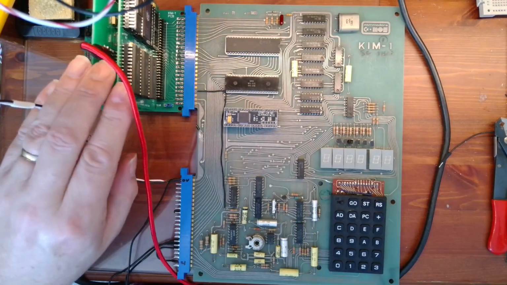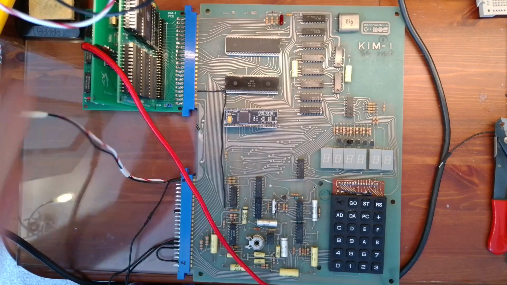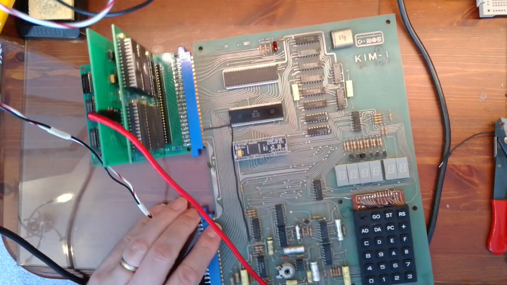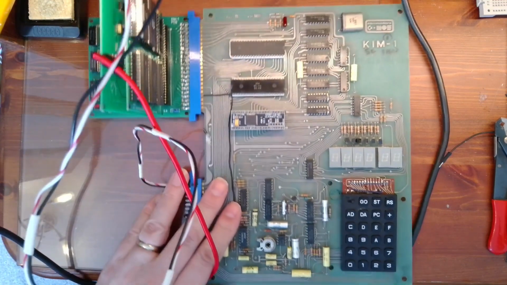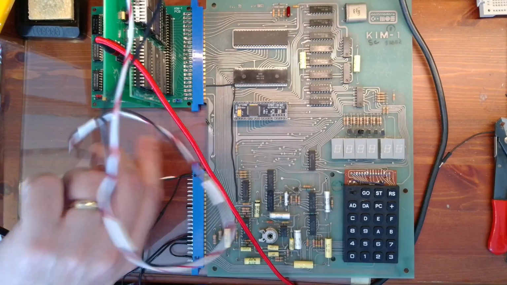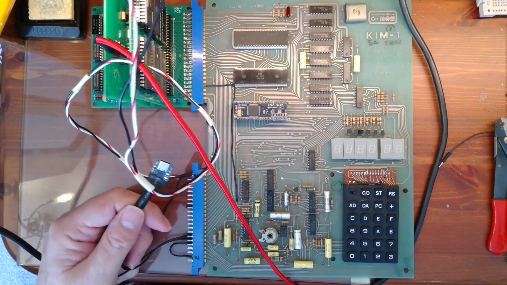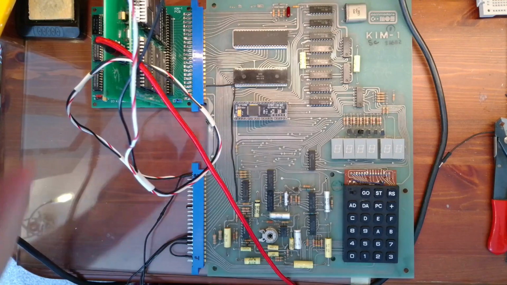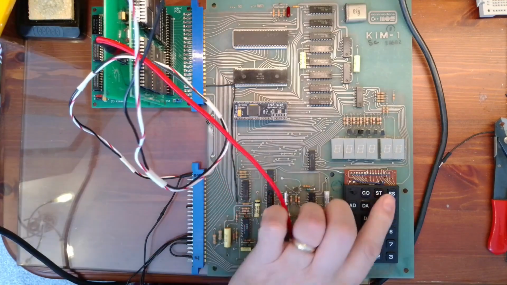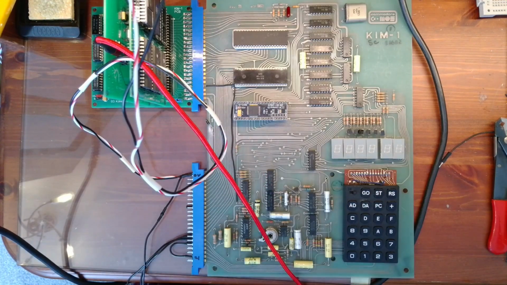Yeah, nice and snug in there. Now this lead is the comms from the new serial port we got. And we're still powered via the old port at the bottom. And this is the old serial port, well, teletype port. If we power this up and we press the reset button, let's see what we get on the screen.